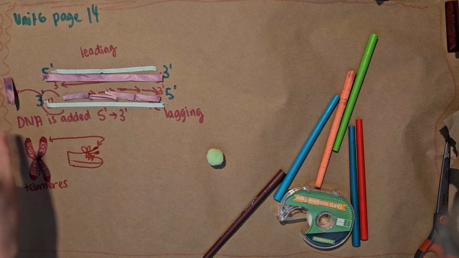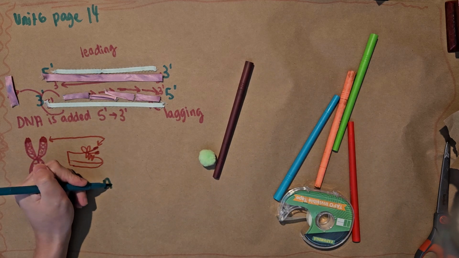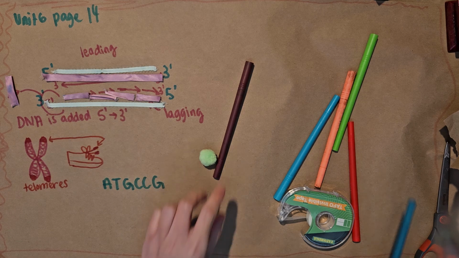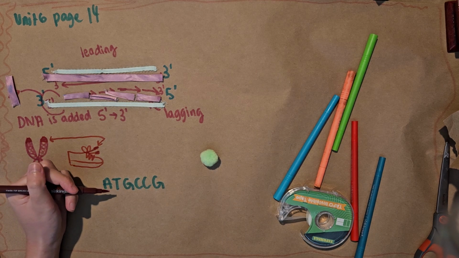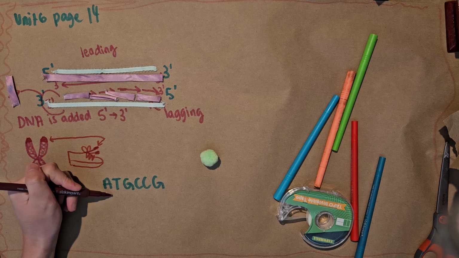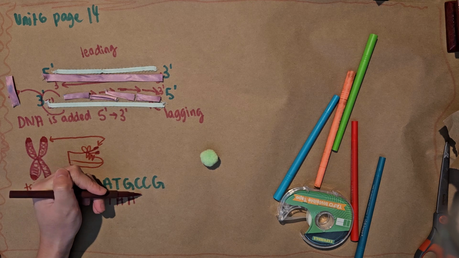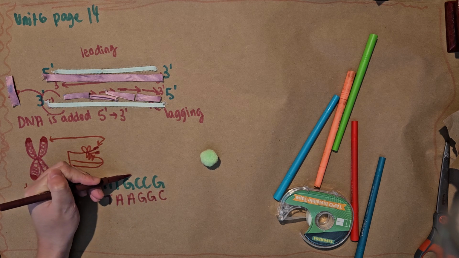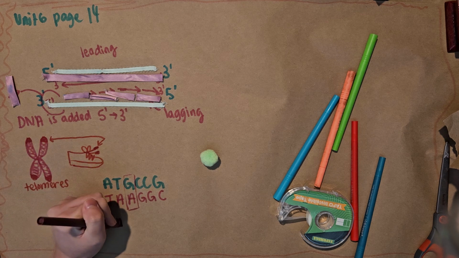Let's say that we have DNA that is, I don't know, A, T, G, C, C, G, and that's the parental strand, and then the new DNA strand that we're making is T, A, G, G, C. And so this right here, this is a problem. So let's say that there's a mismatch.